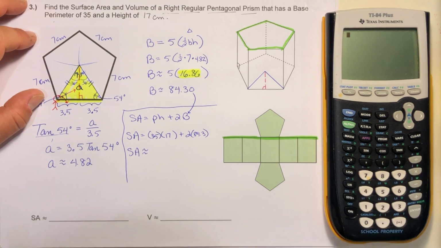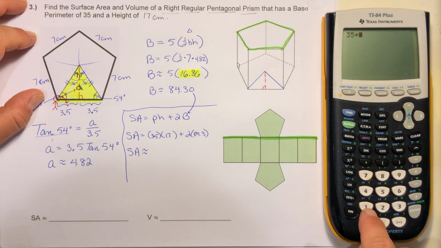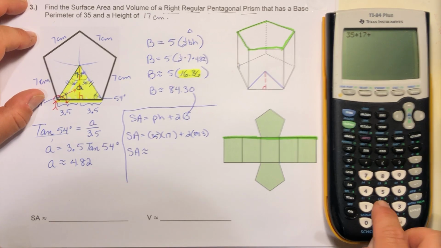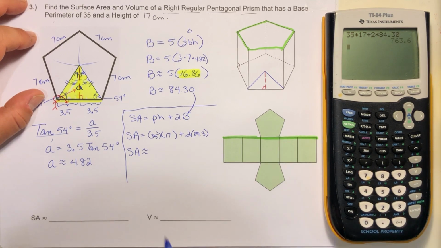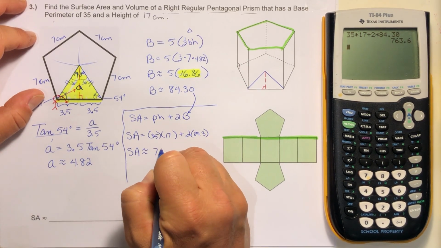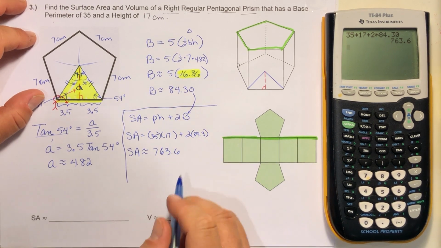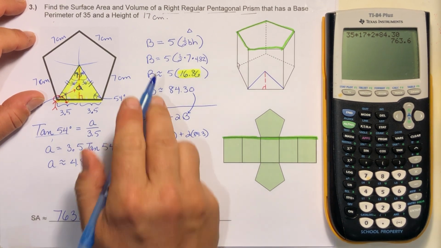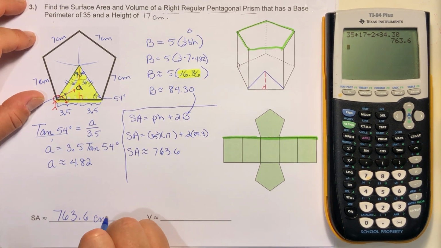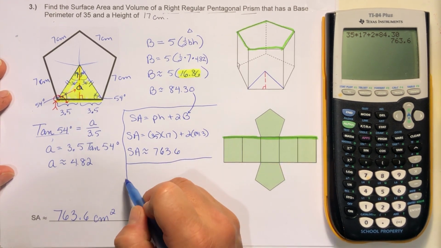All right, so I'm going to clear this all out, and I'm just going to type that whole thing in there. Here we go. 35 times 17 plus 2 times 84.30. Enter. I'm getting somewhere around 763.6. I'm going to just put that right down in my final answer. It's approximated. All you got to do is be close. And I'm going to label that with centimeters squared. Now we're just about finished.